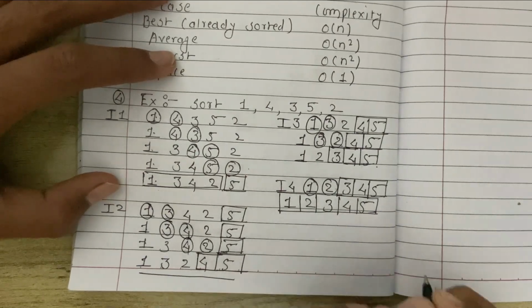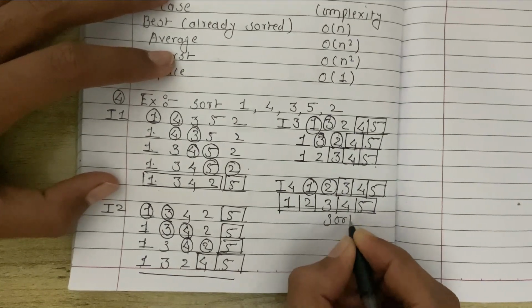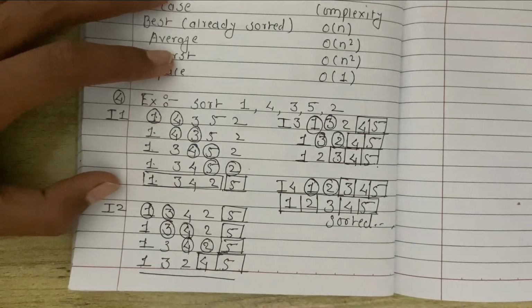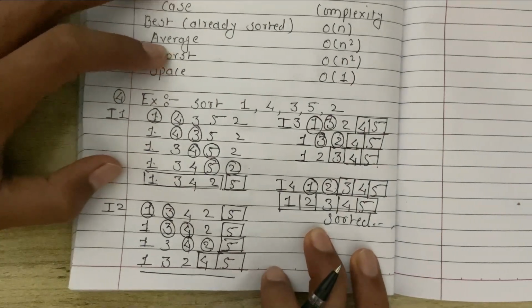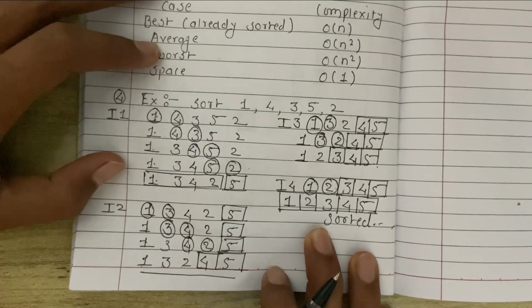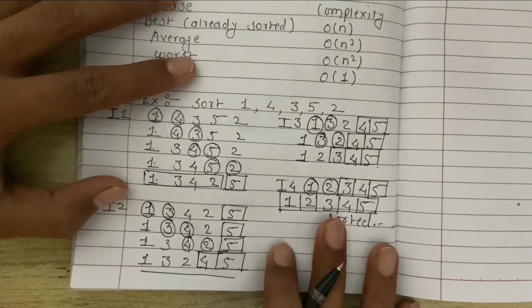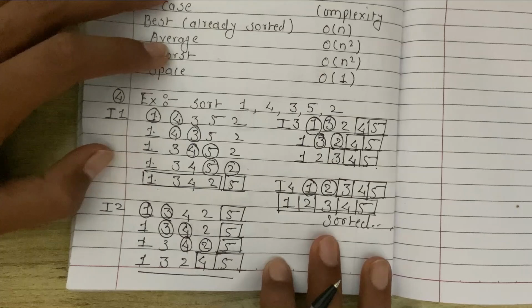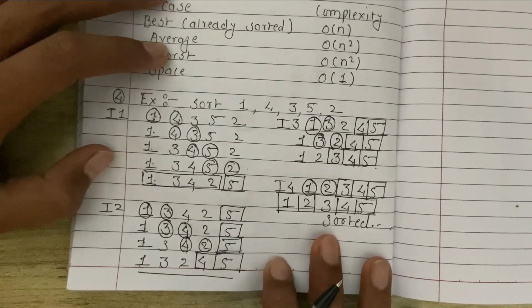1, 2, 3, 4, 5, and this is sorted. So this is how the comparison happens and how the bubble sort algorithm works. So let's code on this topic and I will show you how we can perform this using Java.